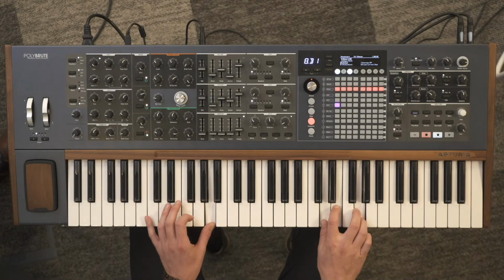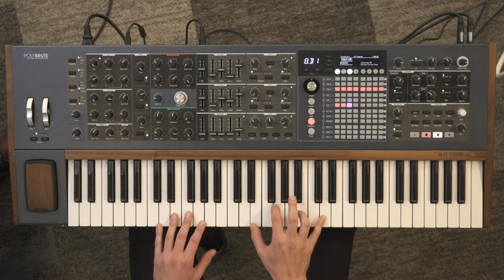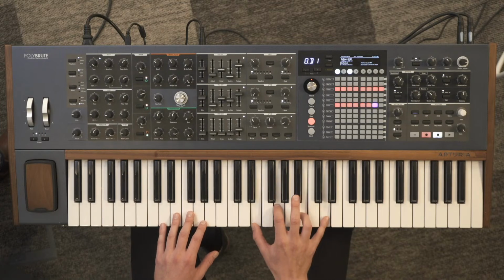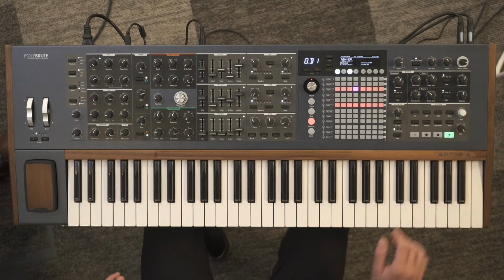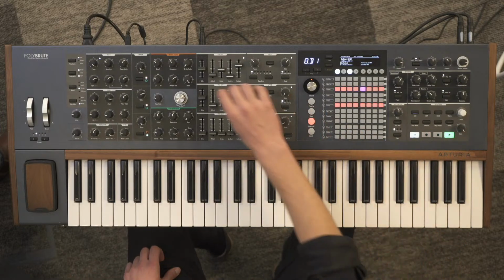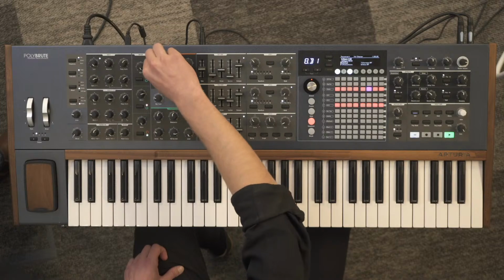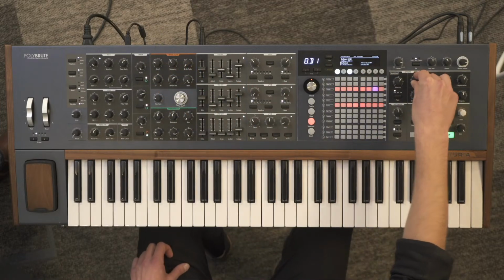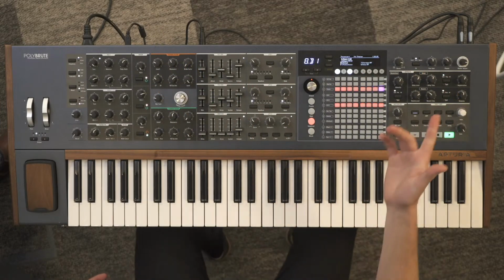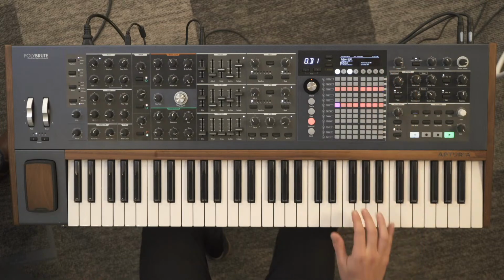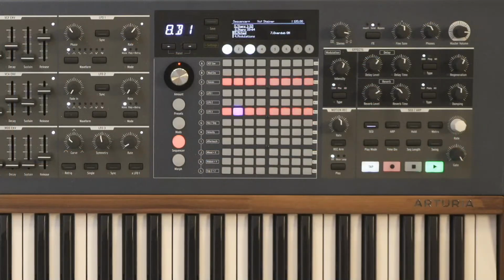In this one, I can write some chords. I can overdub on top of the sequence, so just real time recording.